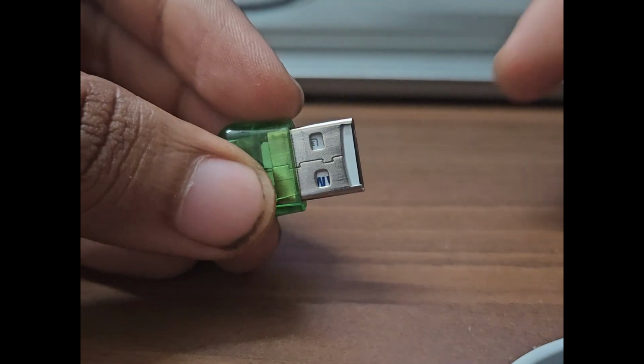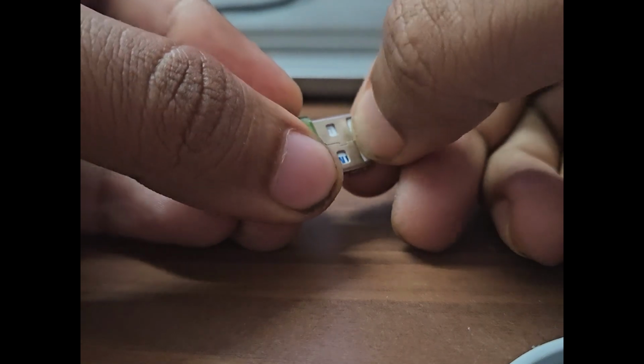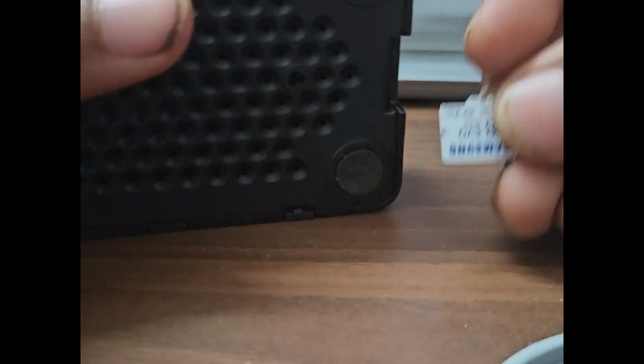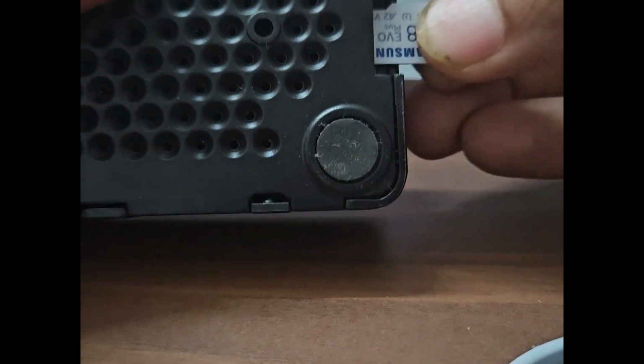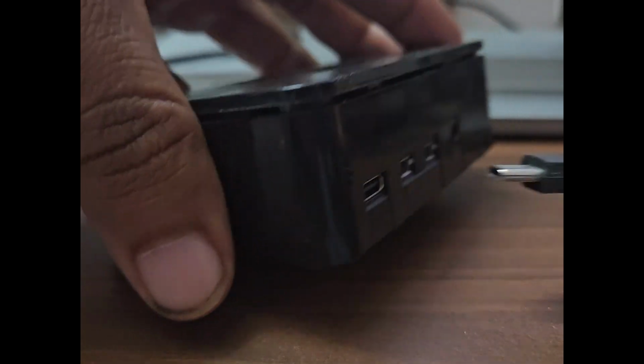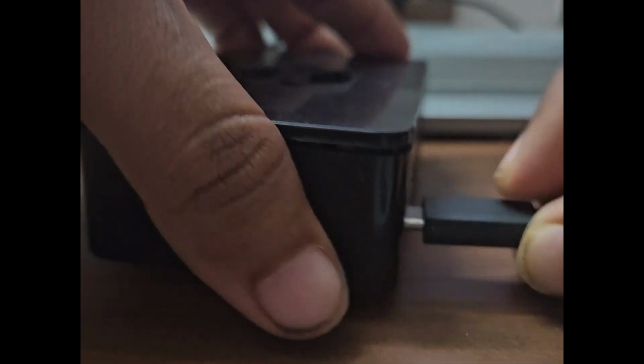Now we can remove the SD card from the card reader. Here I have a Raspberry Pi inside a case and we can put the SD card into the Raspberry Pi. We can now connect the Raspberry Pi using a USB-C and boot it up.